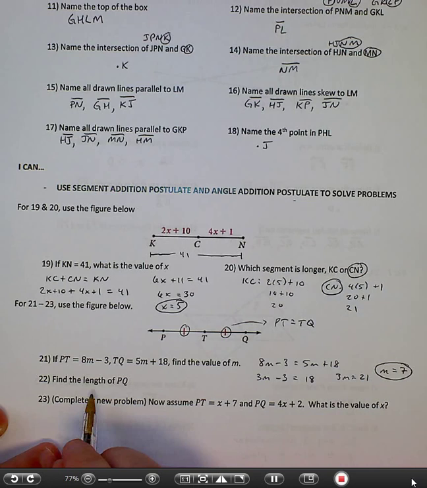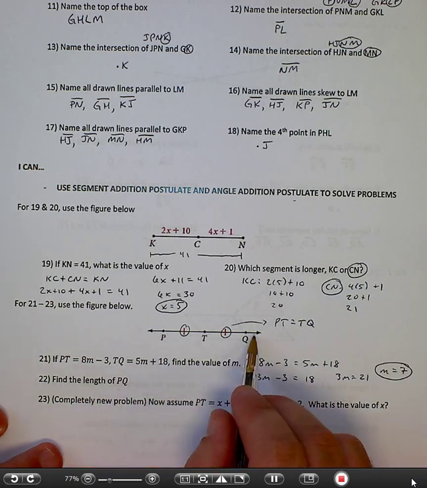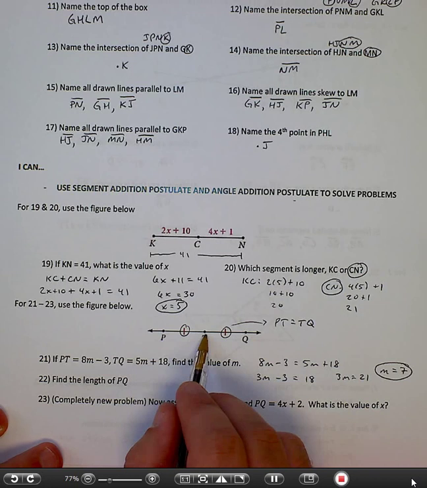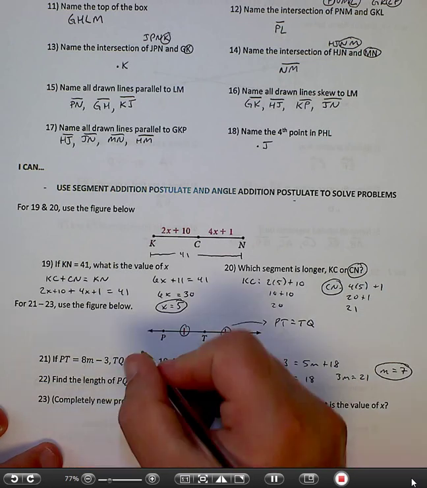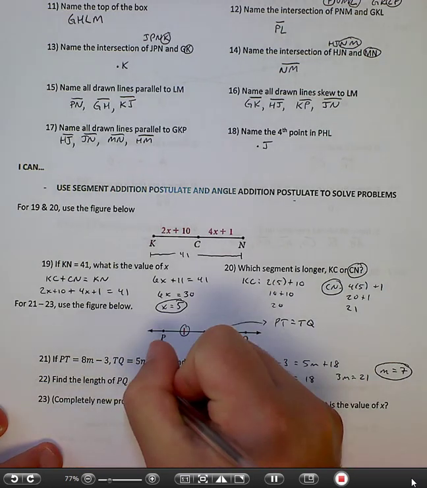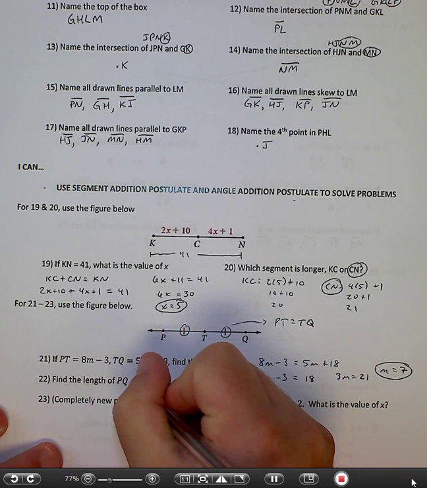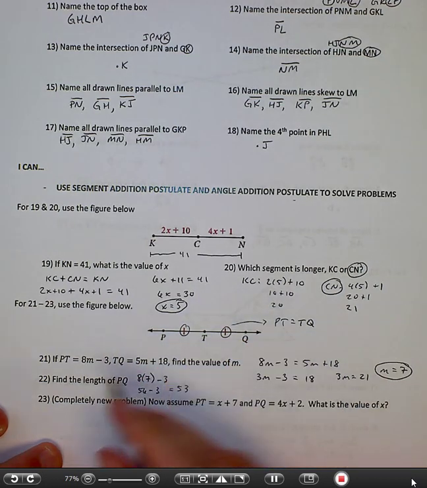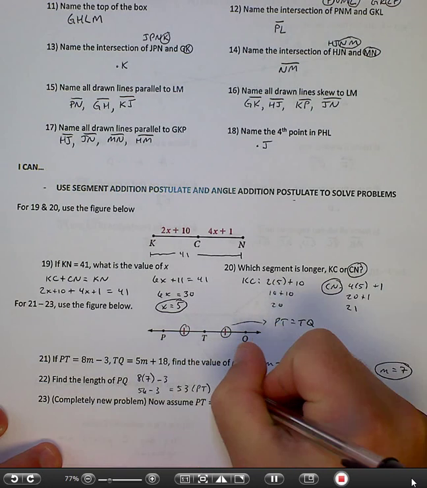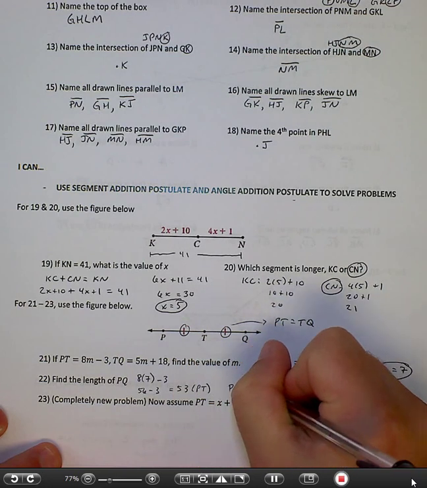Find the length of PQ. Well, PQ is the whole thing. So what I need to do is find PT and then TQ and add them together. So nice thing is they should be equal. Put 7 in for m. 8 times 7 minus 3 is 56 minus 3, which is 53. That's PT. So then PQ is double that, so 106.